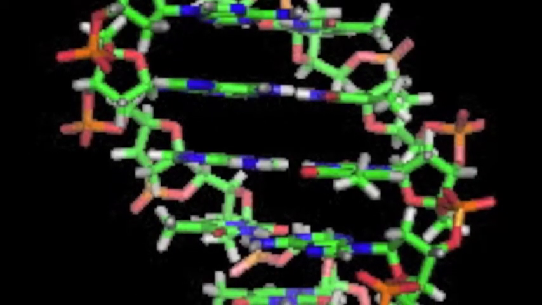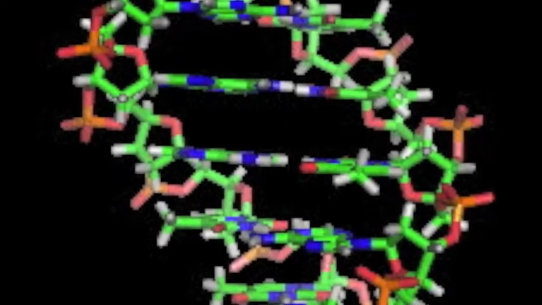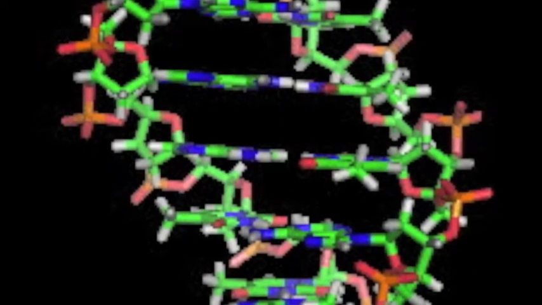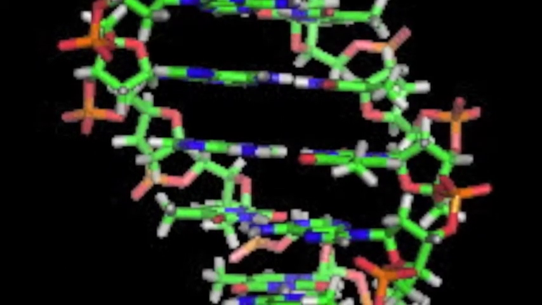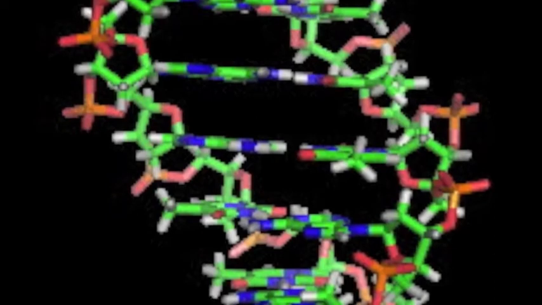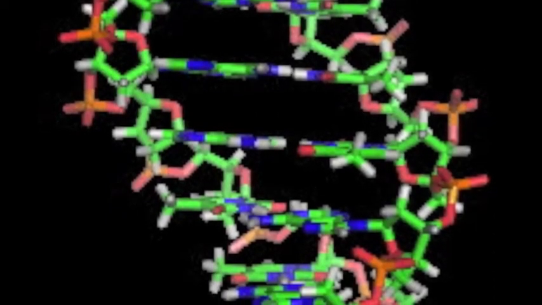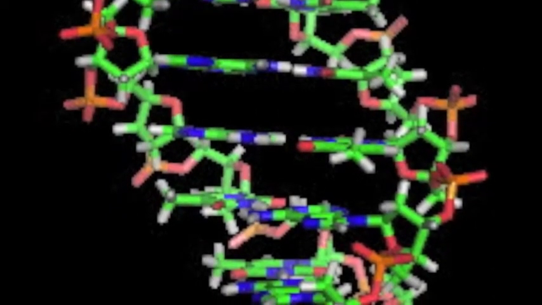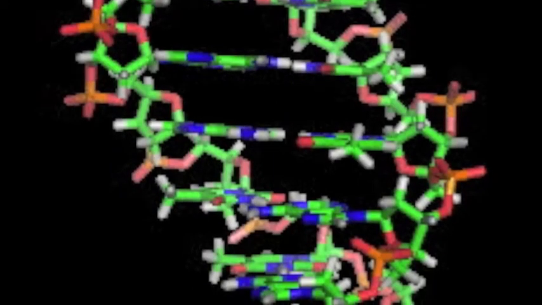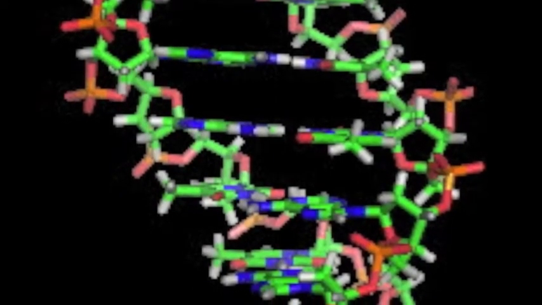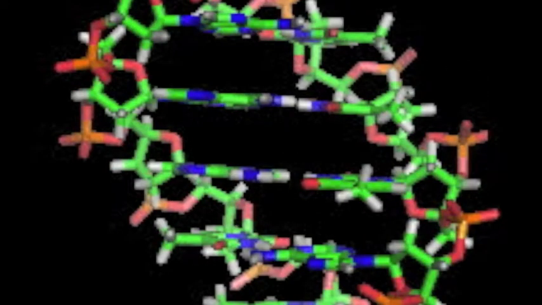The 30S and 50S give a ribosome that is 70S. So 30 plus 50 add up to the entire ribosomal unit as a 70S ribosome.